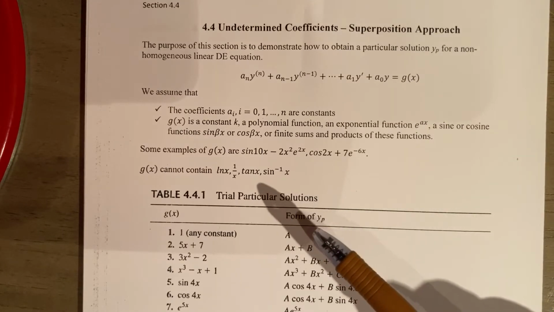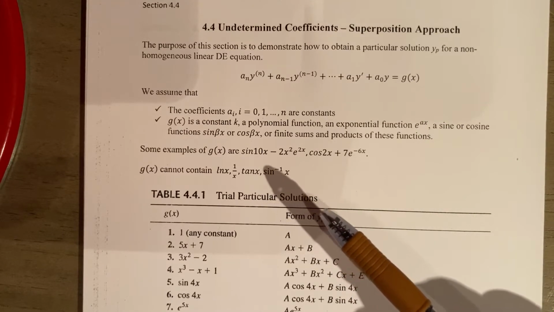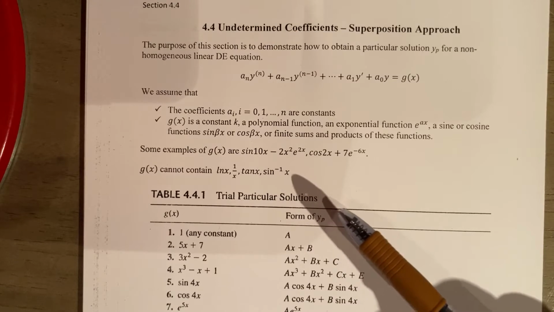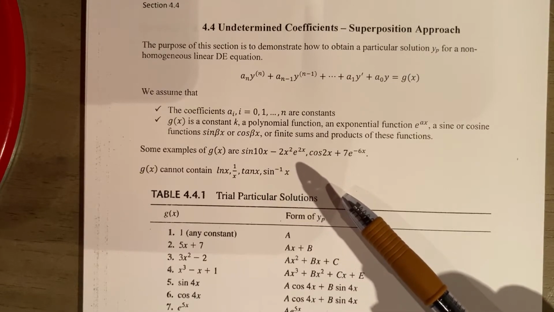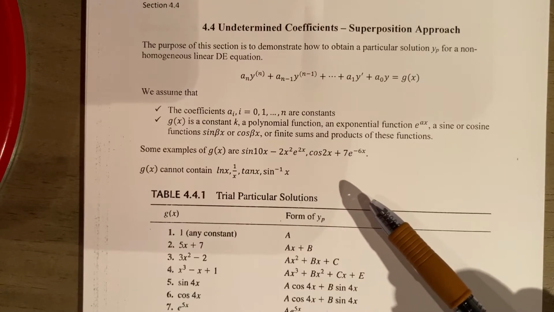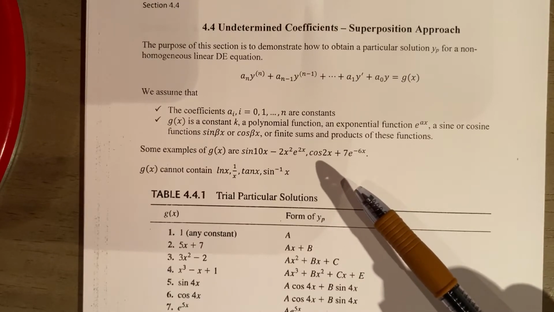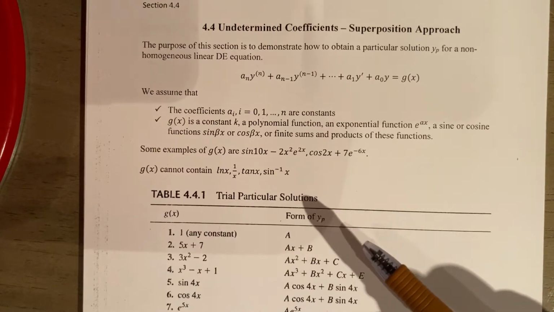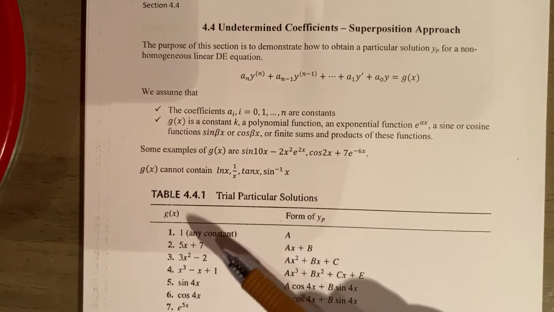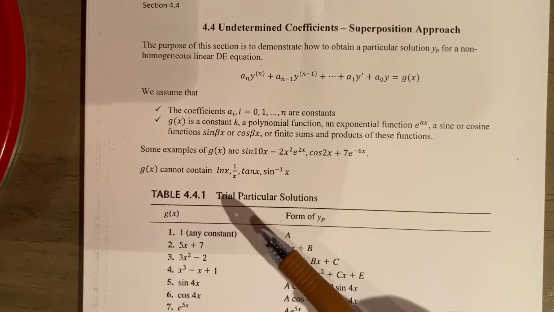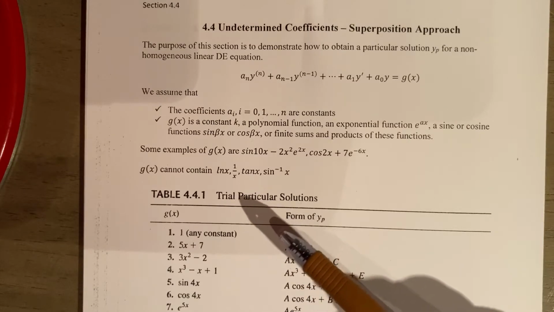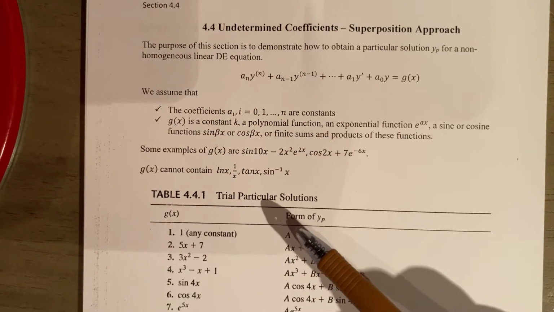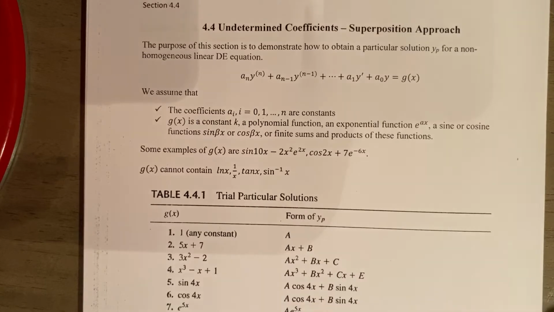So here are some examples of a combination. This is with subtraction of sine, and here you have a polynomial function times an exponential function, and here you have an exponential function with addition of a cosine. Some things that g of x cannot be are natural log of x, 1 over x in the denominator, tangent of x, and inverse sine of x.